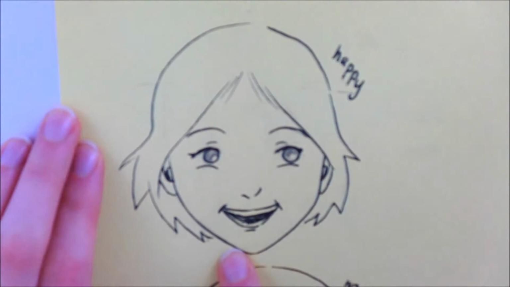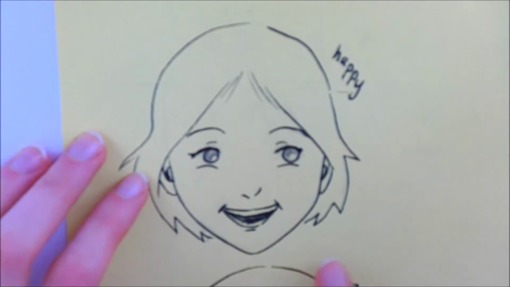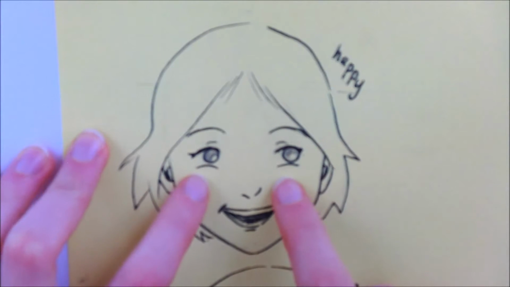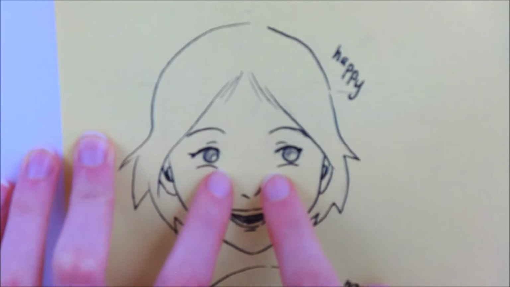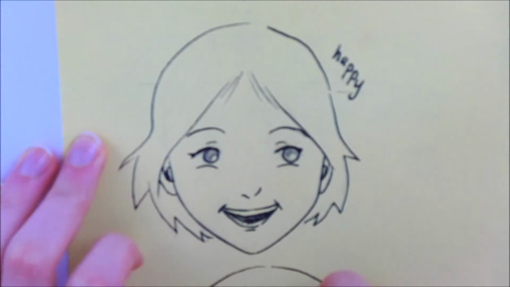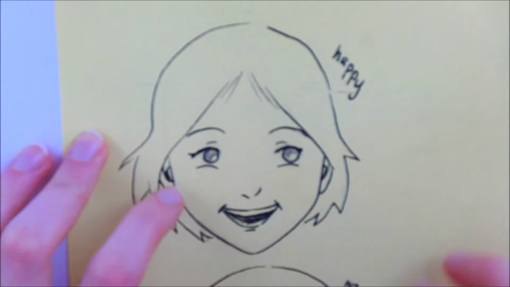Tip for happy faces: the eyebrows tend to be more curved. The bottoms of the eyelids make a really big smiley face and will be curved up like that too. If you want it to be less of a happy face, then this part wouldn't be curved.